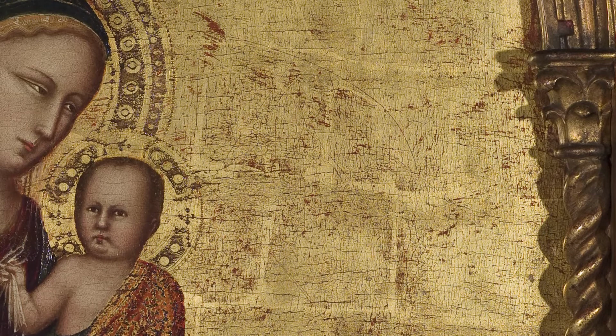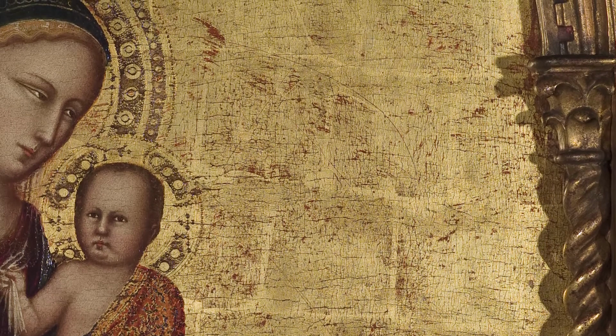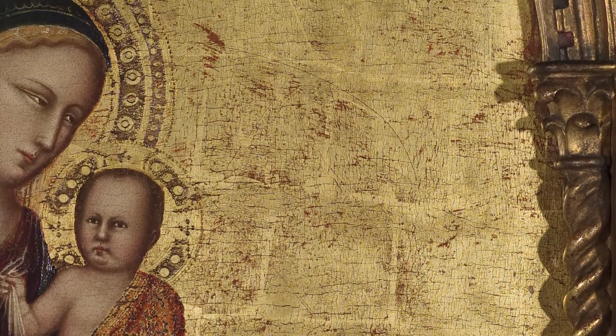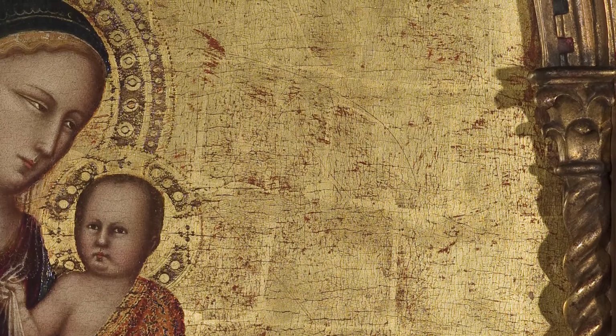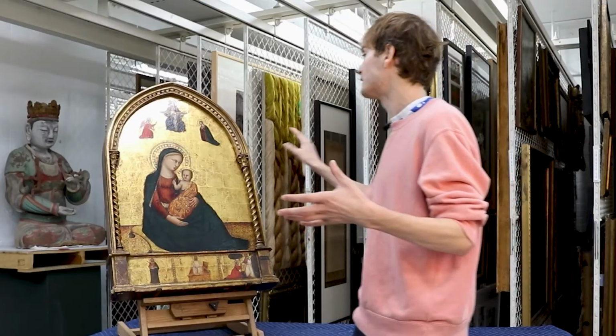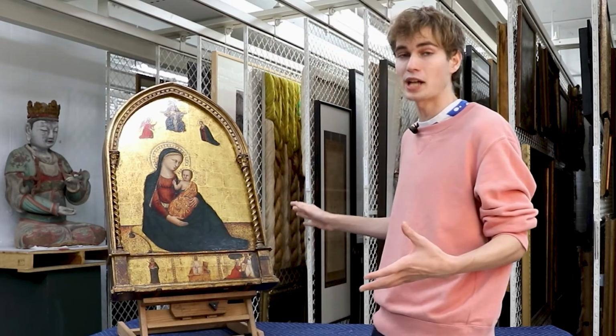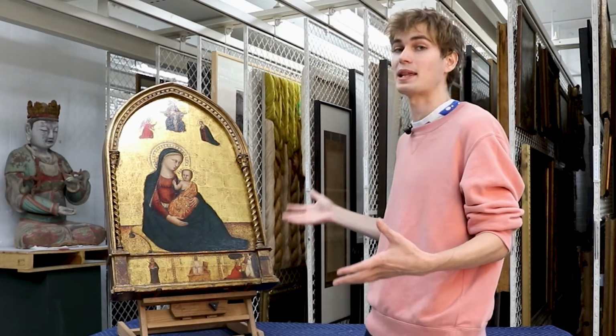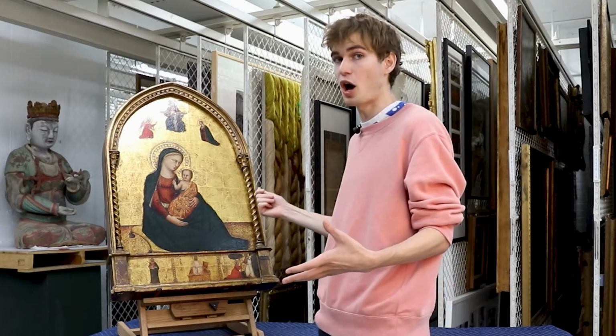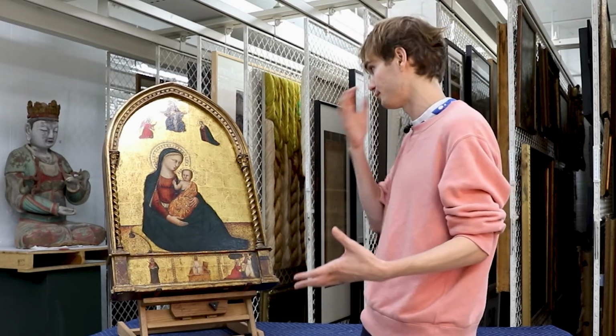So during this period, workshops would create these gold backgrounds by applying a red clay called bole, which acted as a glue for different sheets of gold leaf that would be applied in squares and then burnished or polished onto the surface to make them shiny with a smooth stone attached to some sort of tool.